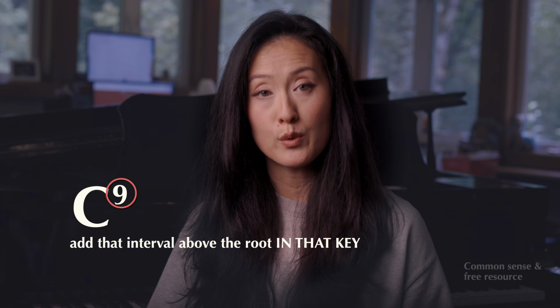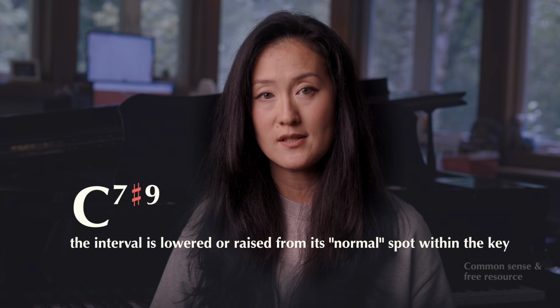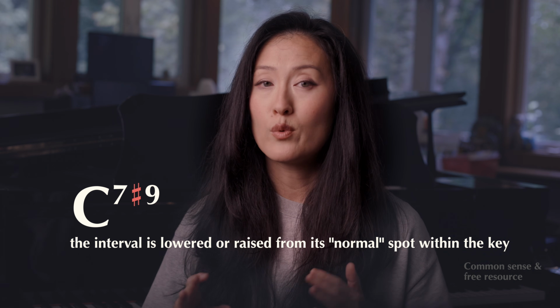These small numbers add an interval above the root. If there's a flat or sharp before one of those numbers, it means that it's lowered or raised. So if you don't know the original spelling of the interval, you need to gain an understanding of the major or minor keys of the root note.